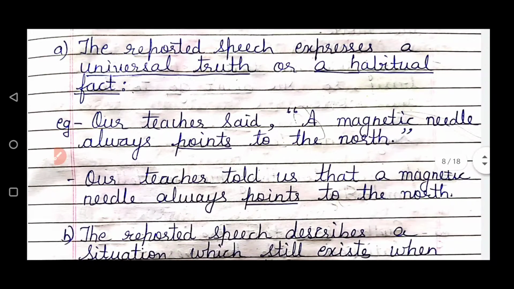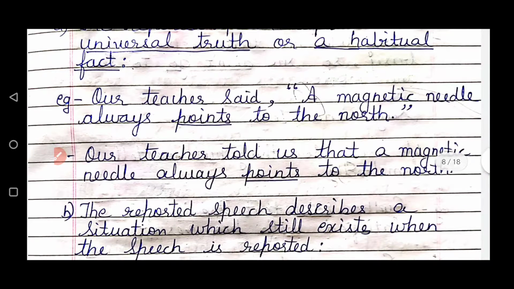Our teacher said, a magnetic needle always points to the north. Now we know that a magnetic needle always points to the north. So therefore this tense is not going to change. We will not say "always pointed to the north." So simple present tense will not change to simple past tense. It will remain the same.